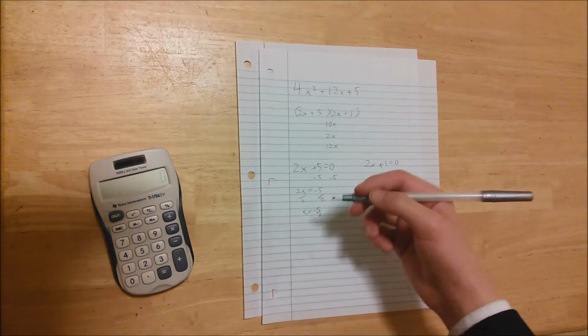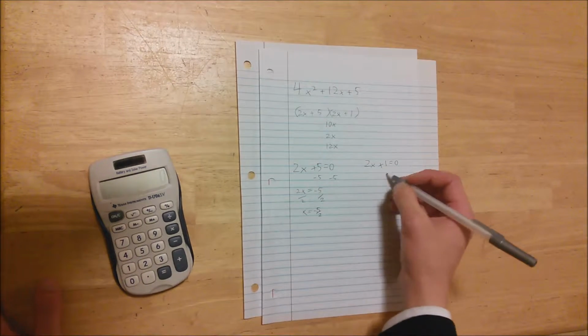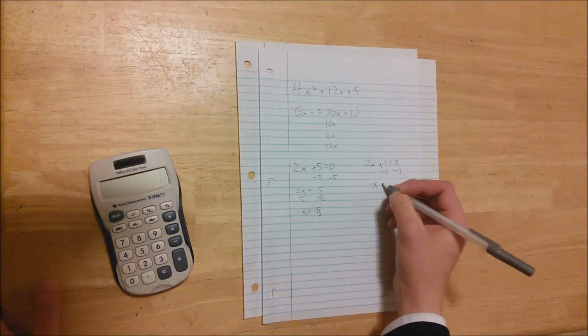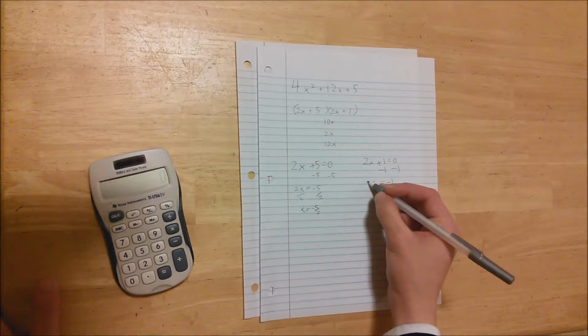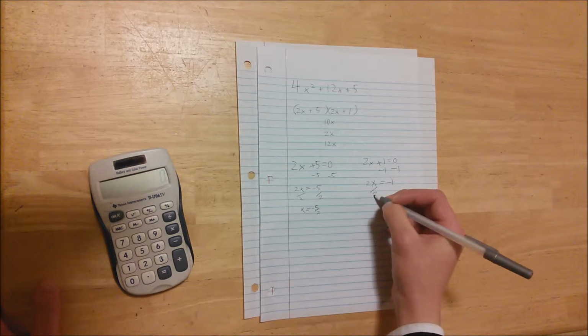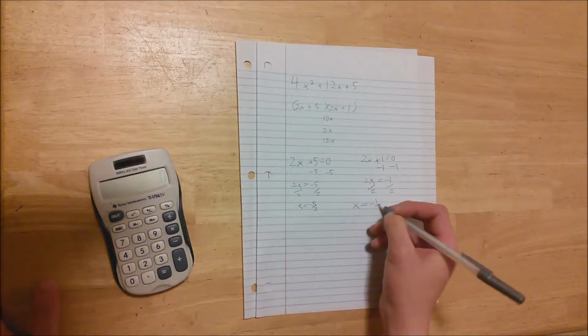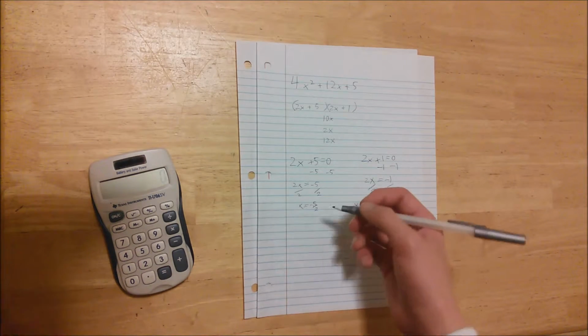That's how you find one x, and then you do the other parentheses. So minus 1, minus 1, 2x equals negative 1, and then divided by 2, divided by 2. You'd get that x equals negative 1 half and negative 5 halves.